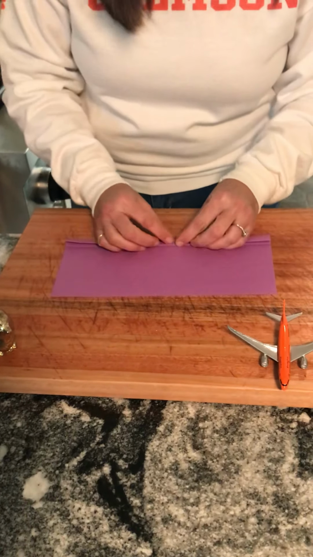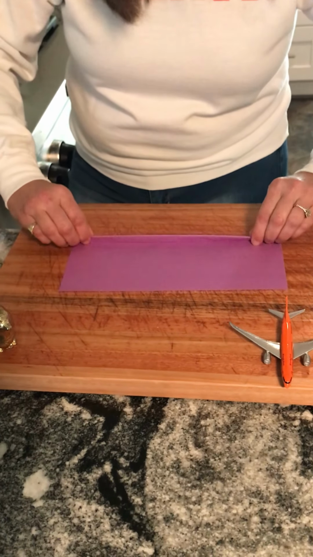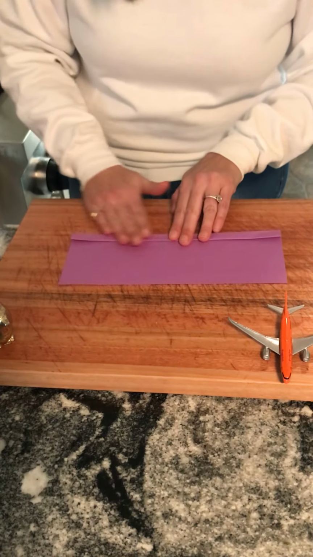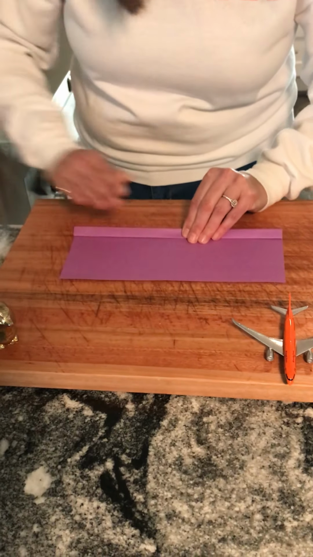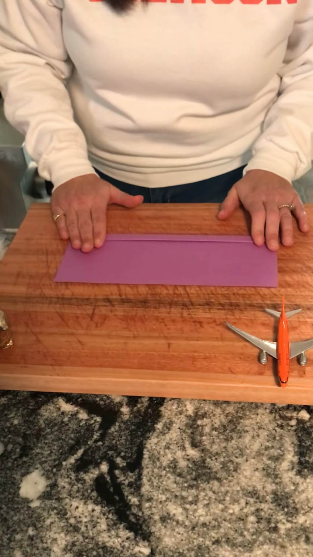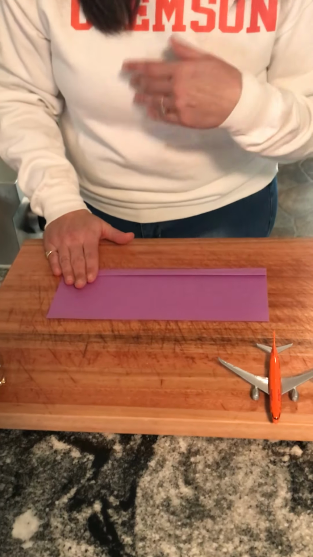All right, now take the whole entire flap and fold it over again. And again, there are a lot of different ways you can make a paper vortex. So you might want to YouTube and experiment and try different folds and different methods.